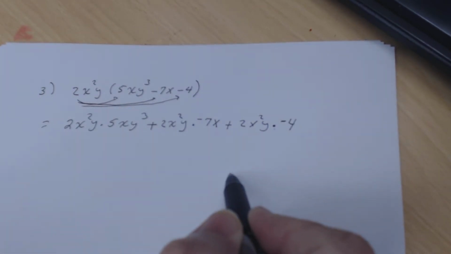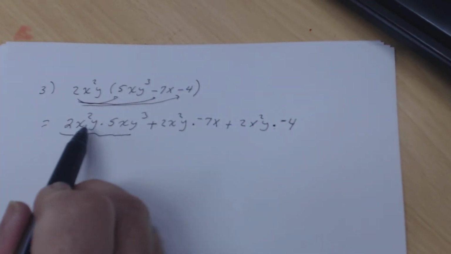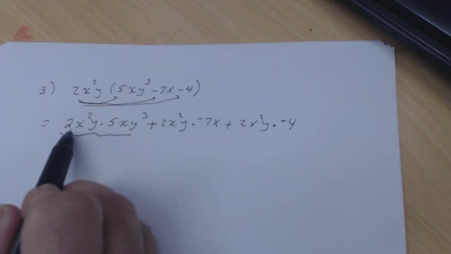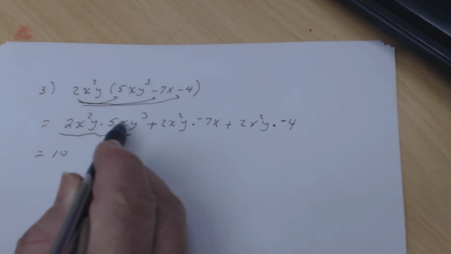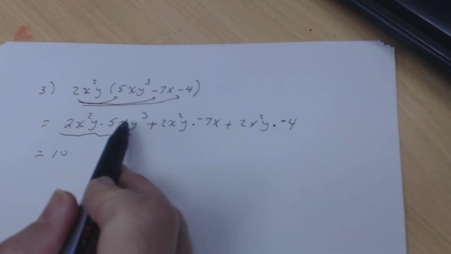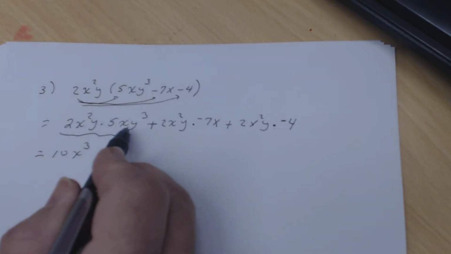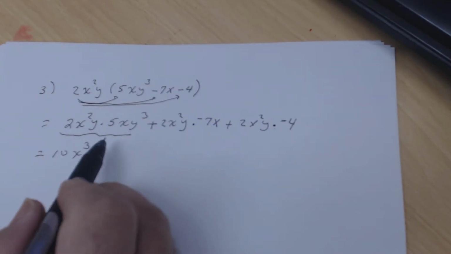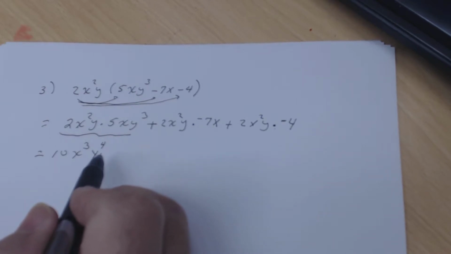All right. Now, let's go to the first one, right here. Multiply the coefficients. Remember, multiplying these two monomials together. Multiply the coefficients. 2 times 5 is 10. X squared times x. Remember, multiply like bases, you add exponents. That's a 2. That's a 1 right here for x. So I get x cubed. Y to the first times y cubed is y to the fourth. So this becomes 10x cubed y to the fourth.